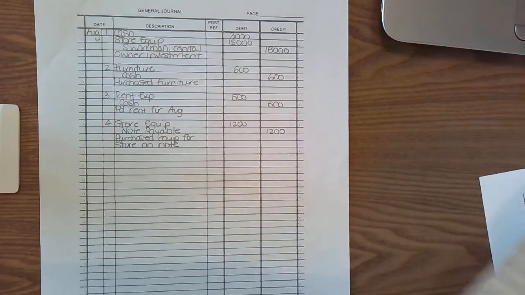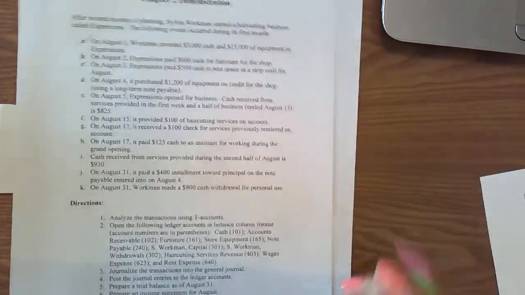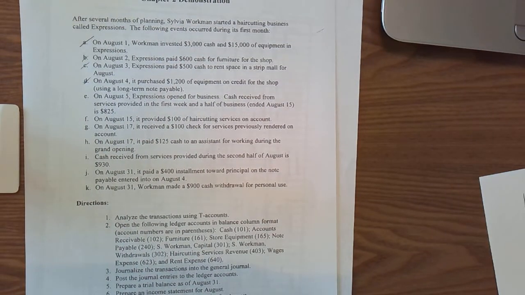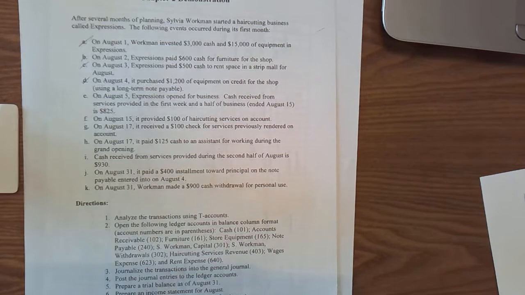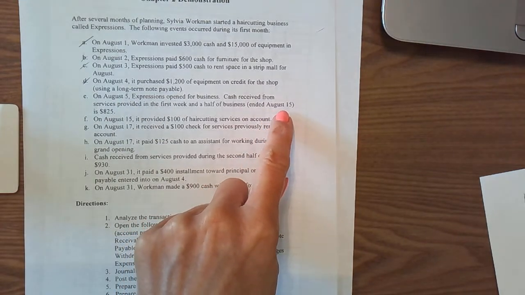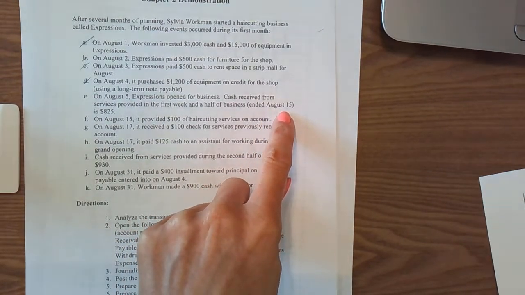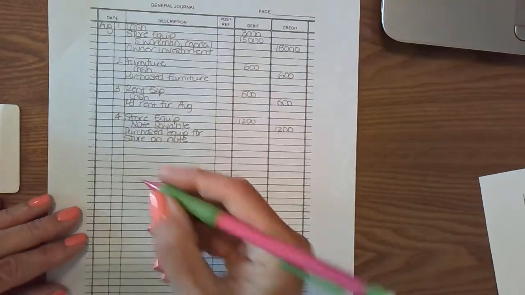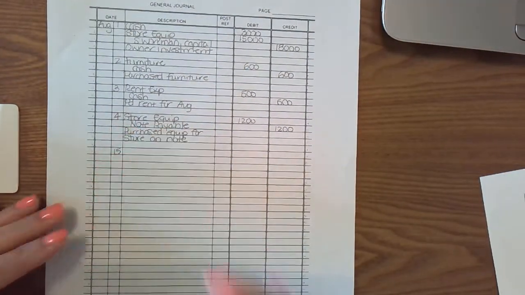Okay, for the next transaction, this is where we're opening up for business here, and we received cash from services provided in the first week and a half of business, ended August 15th. So even though we opened on August 5th, we're just going to journalize all of our cash that we received from the services on August 15th. So we'll use that as our date. So go ahead and skip a line and put the 15th.